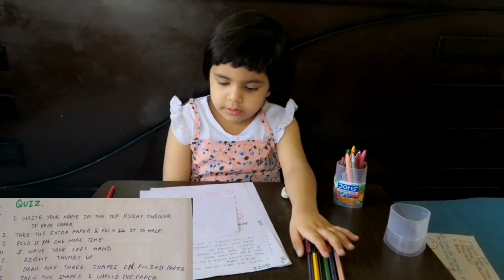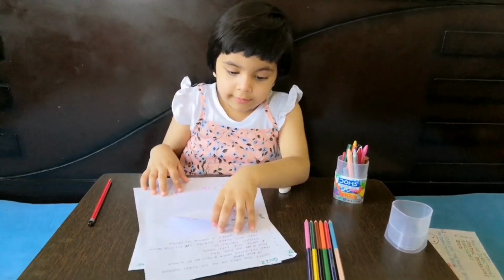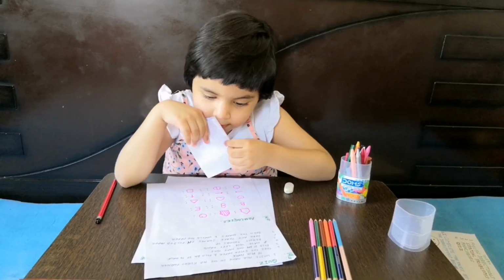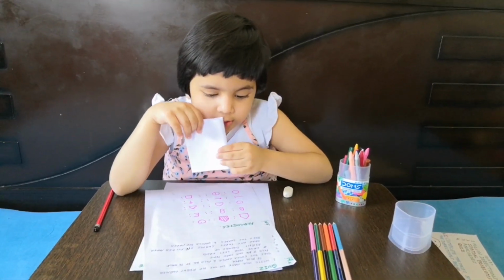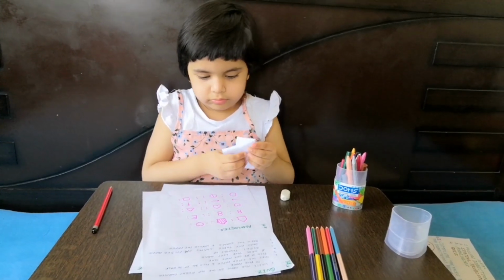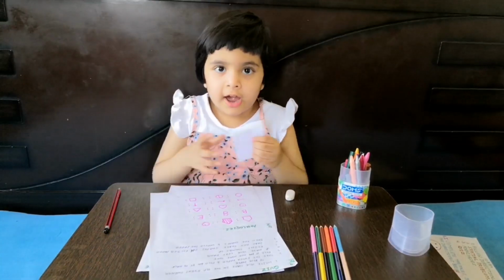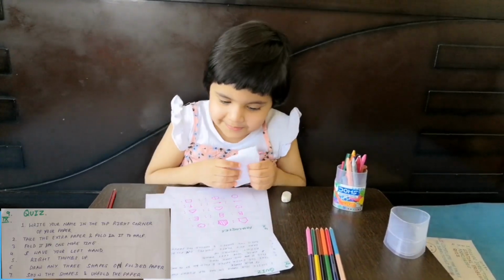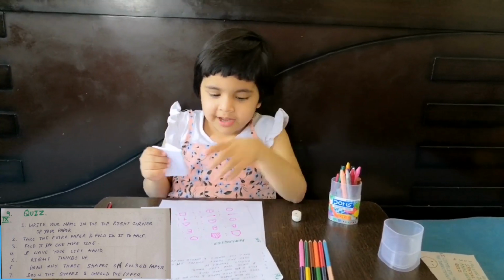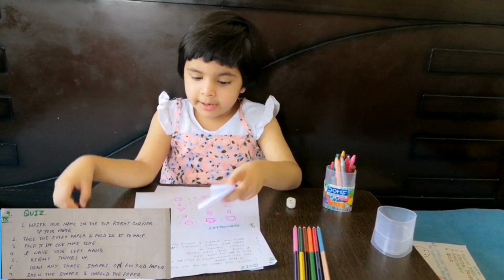Next, the next step is to take the extra paper and fold it in half. How do you make it half? Yes. Fold it one more time. Wave your left hand. This is left. Smile. Right thumbs up. Draw any 3 shapes on the folded paper.